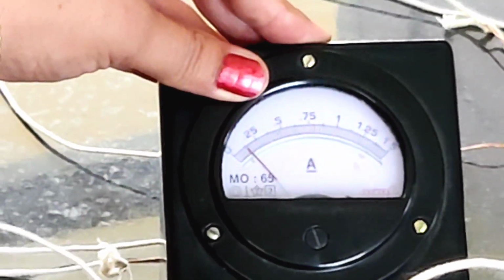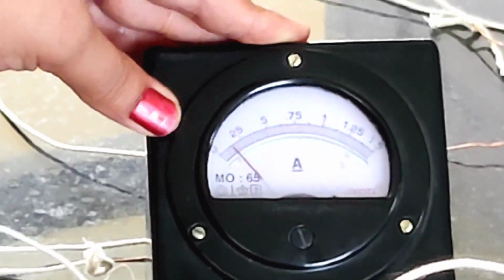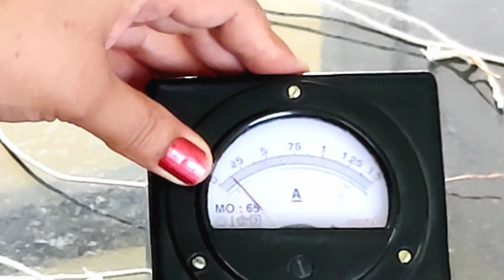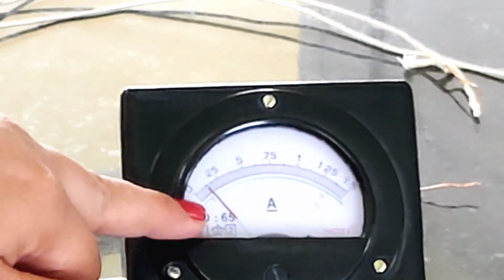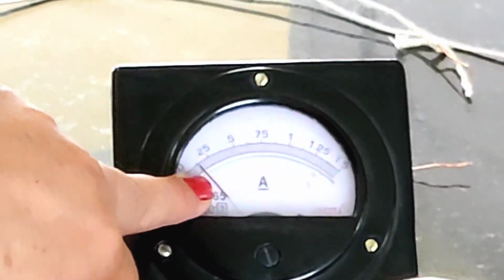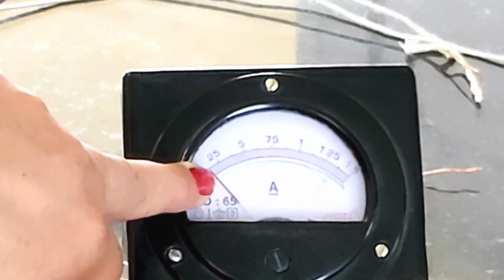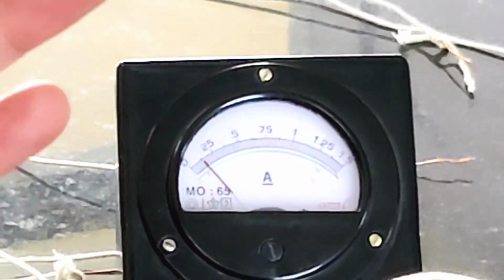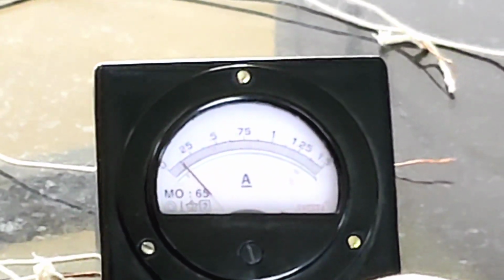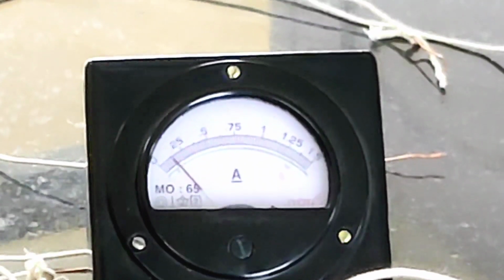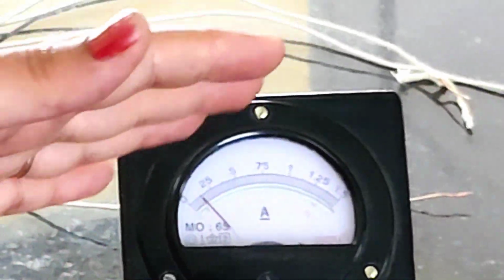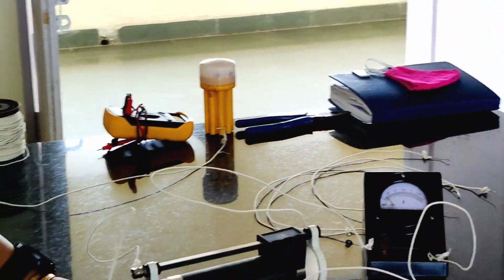So the least count is 0.25 divided by 10, that is 0.025 ampere. I have kept the needle at 5. So what will be the reading? It will be least count multiplied by 5. So 0.025 multiplied by 5, that is 0.125 ampere, is the current which is flowing through this potentiometer wire.